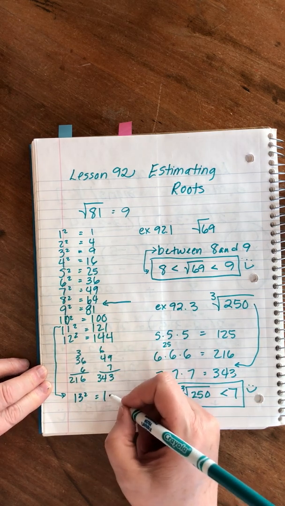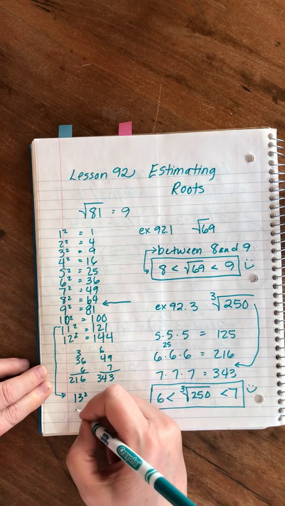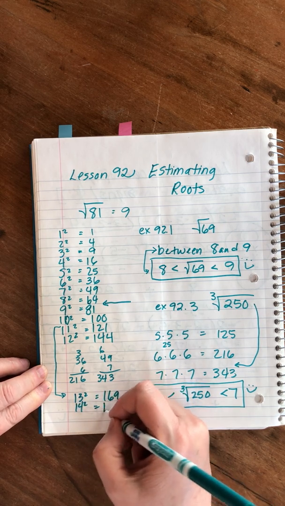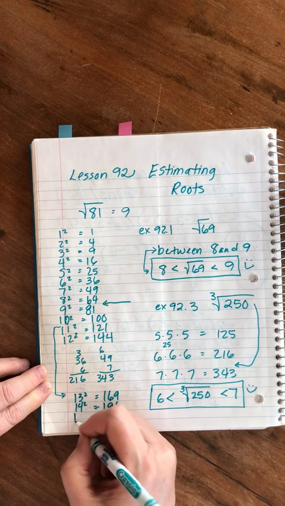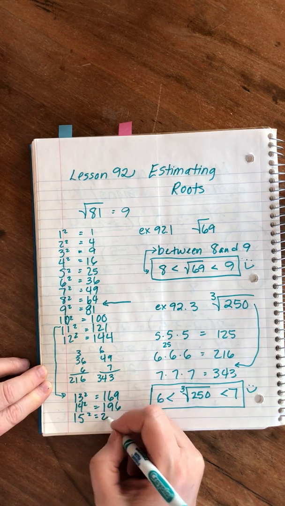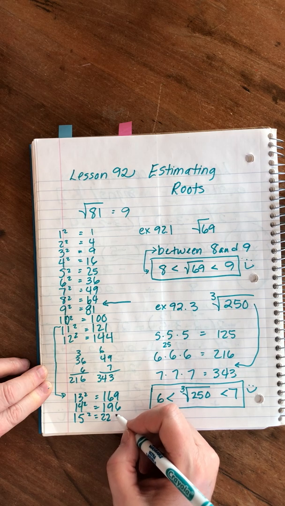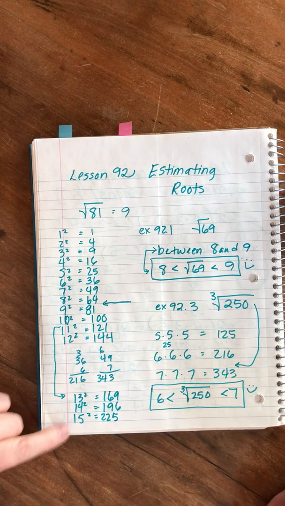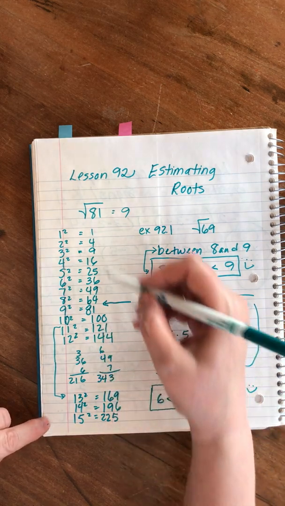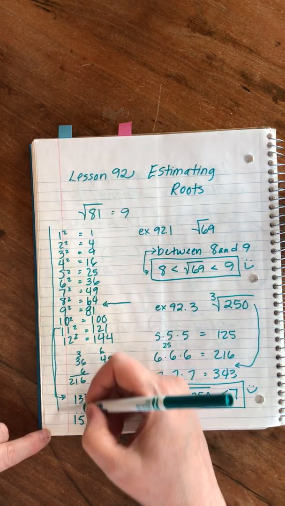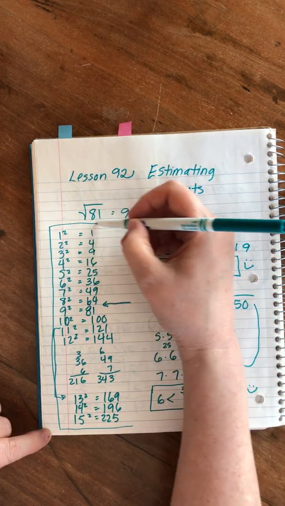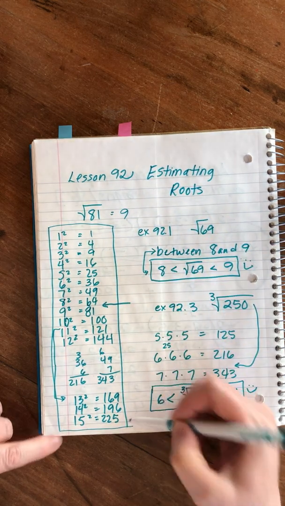13 squared is 169. 14 squared is 196. 15 squared is 225. And I think it would be great if you memorized this whole list. Whichever you don't know. I know you know a bunch of them already, but go up to 15 and try to get those memorized.